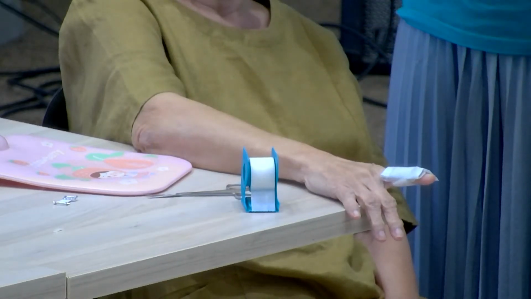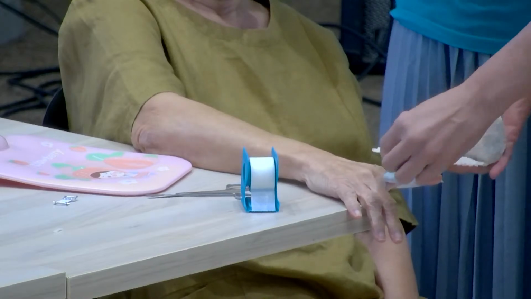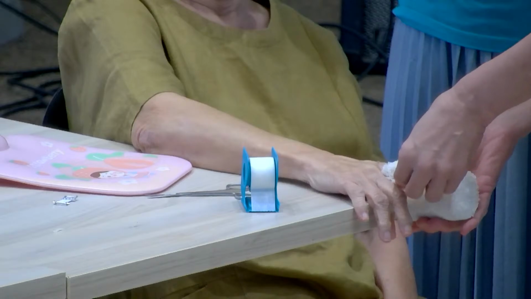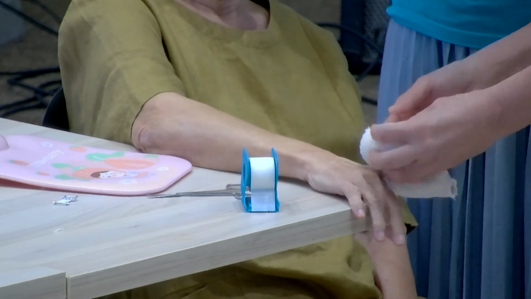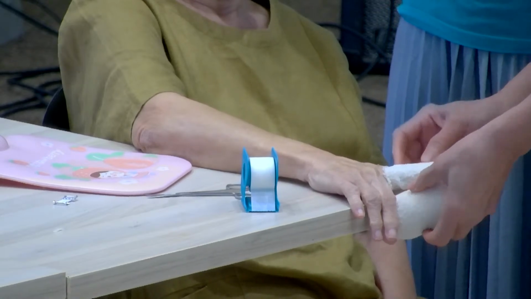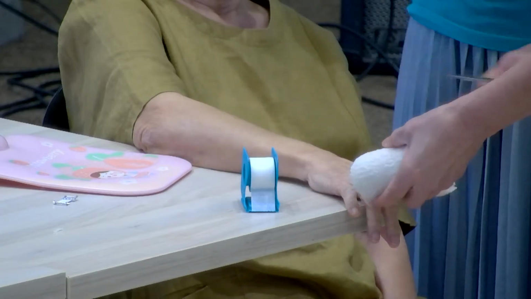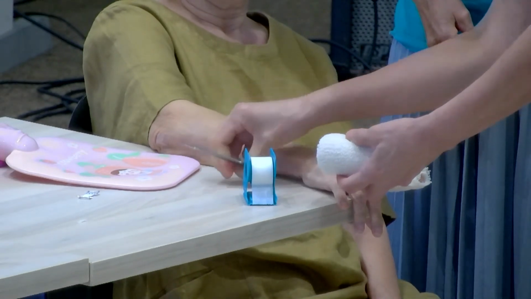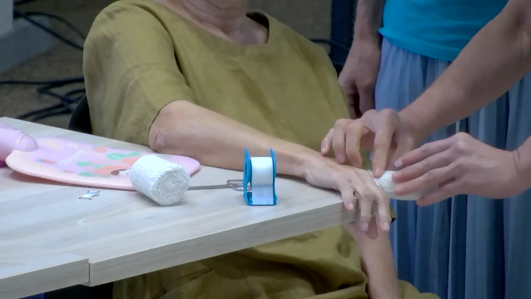Because this is a big bandage, a 3-inch bandage, it's actually a nice fit for the finger. So all you need to do is go 2 rounds like that, and that's all. Cut it, and fold.